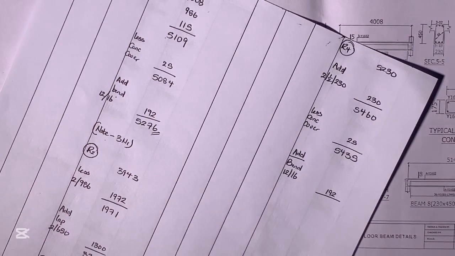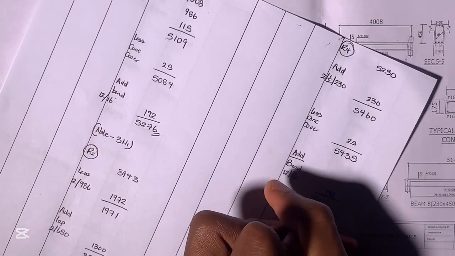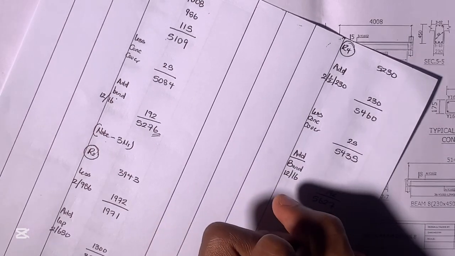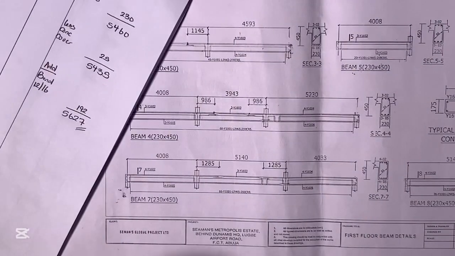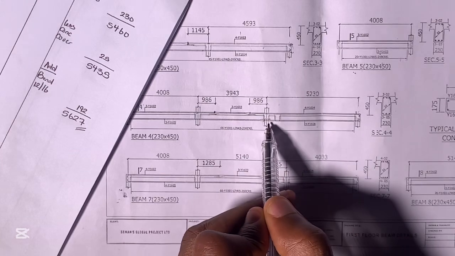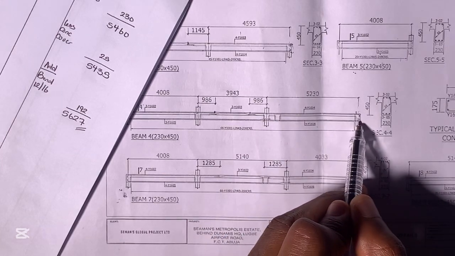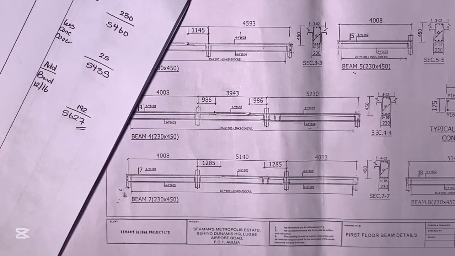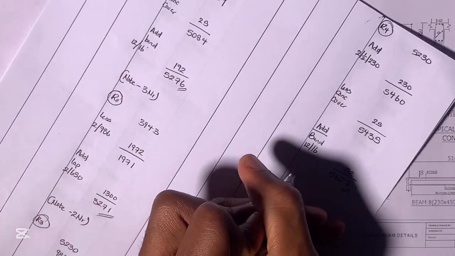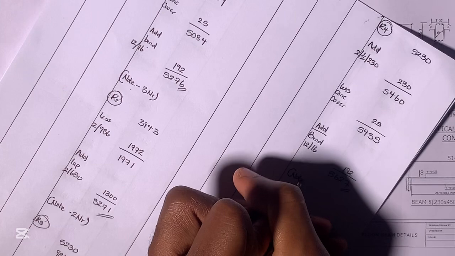So 5,435 plus 192 is equal to 5,627. So 5,627 is the length of reinforcement 4 of beam 4. This reinforcement here is reinforcement 4, and they are 4 in number. So you write note 4 in number.